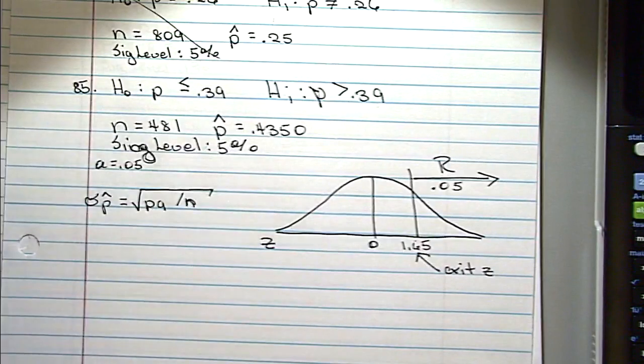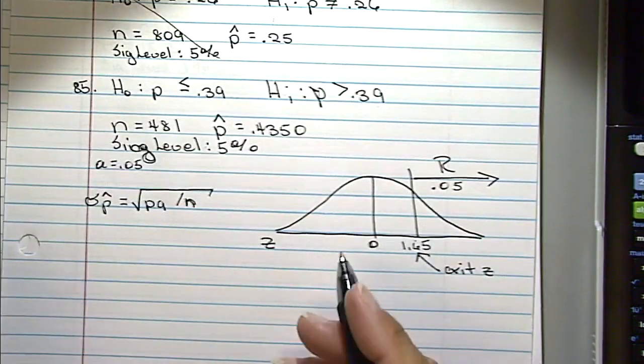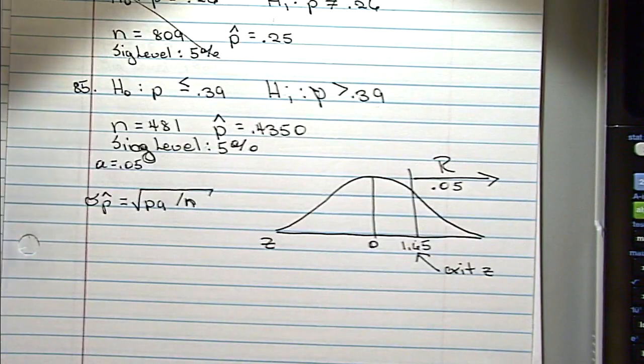And it's really important that I get this right, because it requires me to use p times q, not p hat times q hat. In proportion problems, you always have both of them given to you. You have p and you have p hat, so you have to use the right one to calculate the standard deviation or you'll miss it.